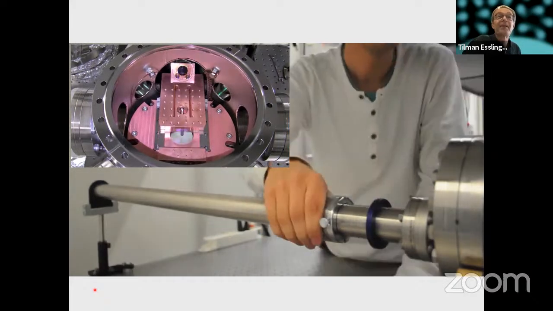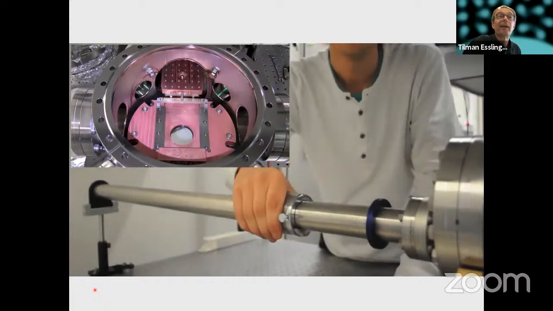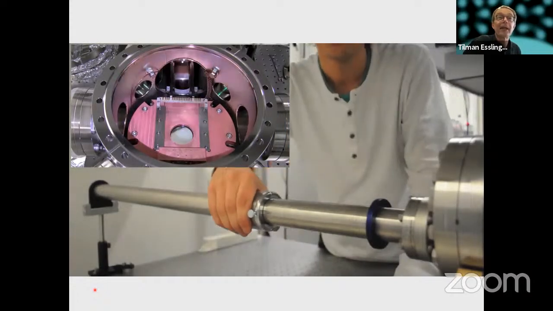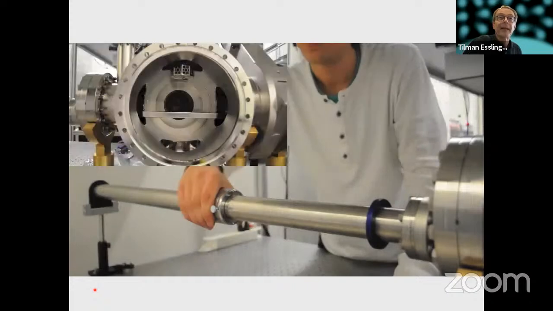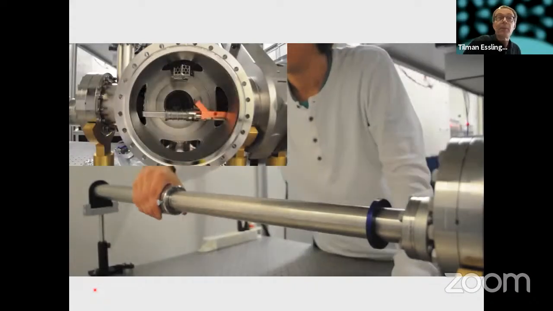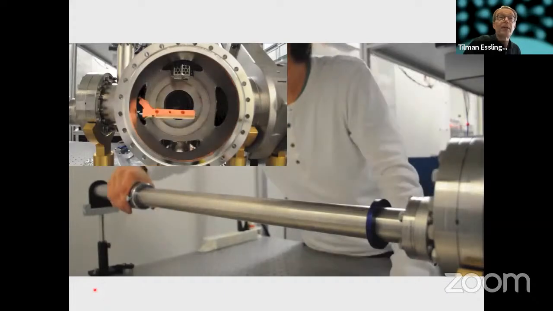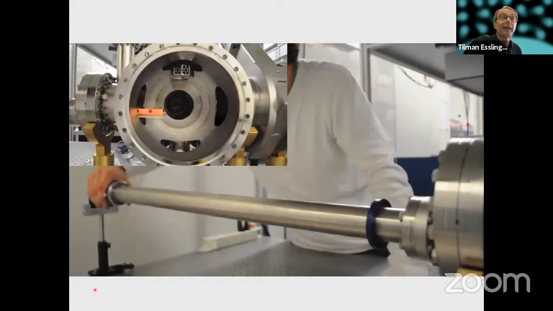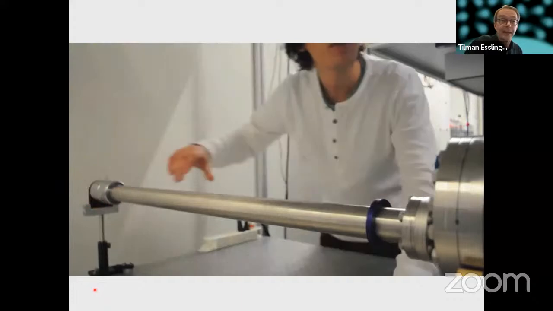So yeah, this is really cool. And now it goes into the other chamber. There you see, now it enters the other chamber. That's where you can do the bake out when you put a new system in, and you can get it out.